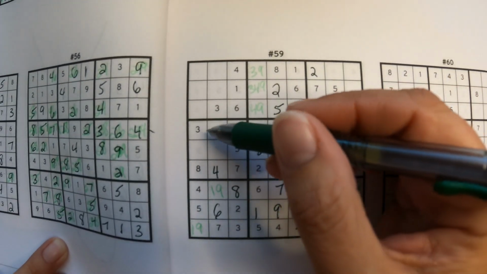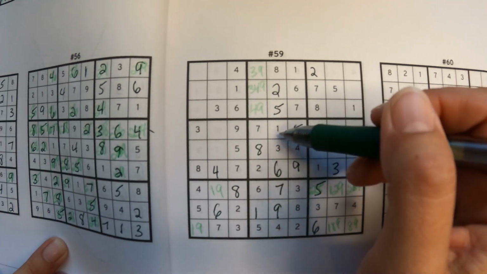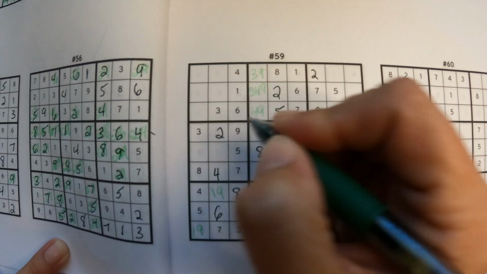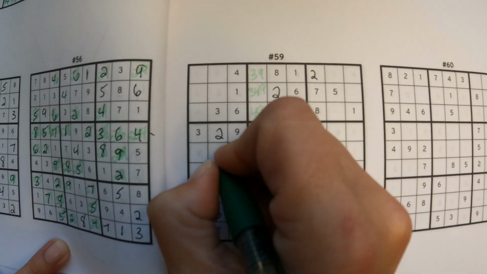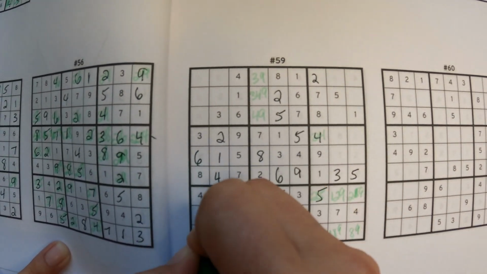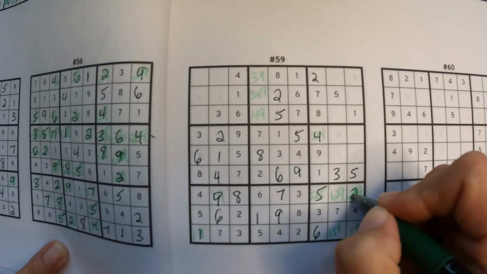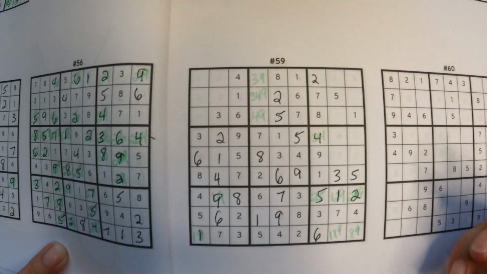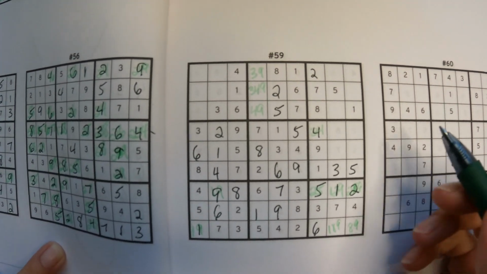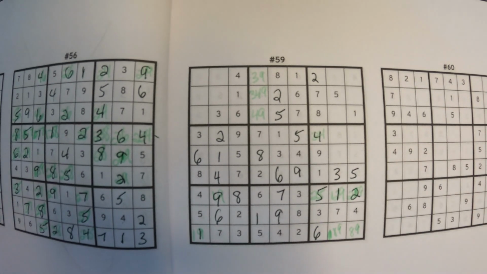We work on this box, we're missing 1, 2, and 6. We've got a 1 and a 6 there, so this is our 2. That 6 makes this our 1, 6, and that 1 makes this our 9 and our 1. That 9 makes this our 2, so that's our 1. And we can get rid of this 1 here.